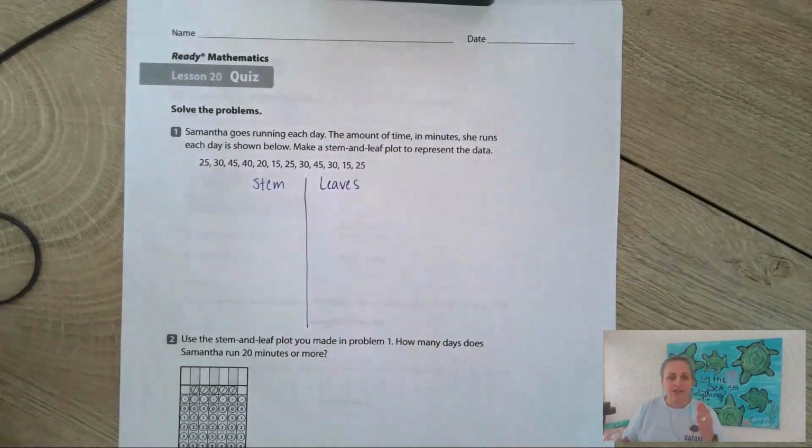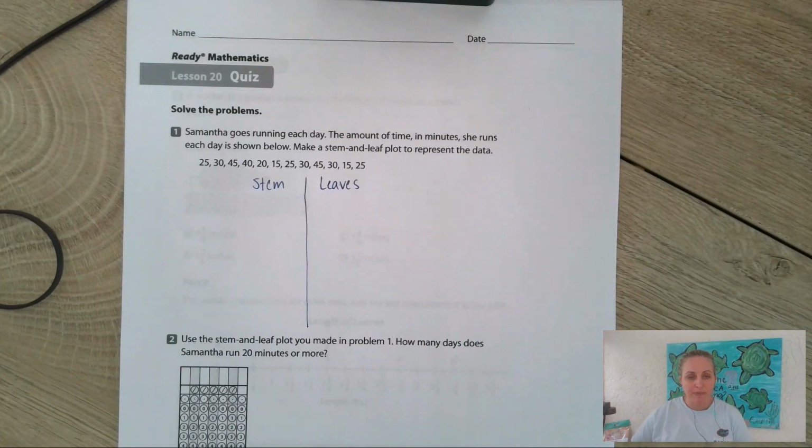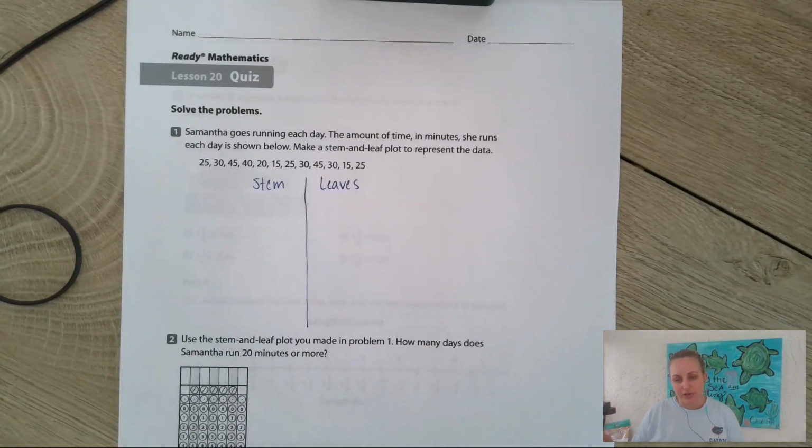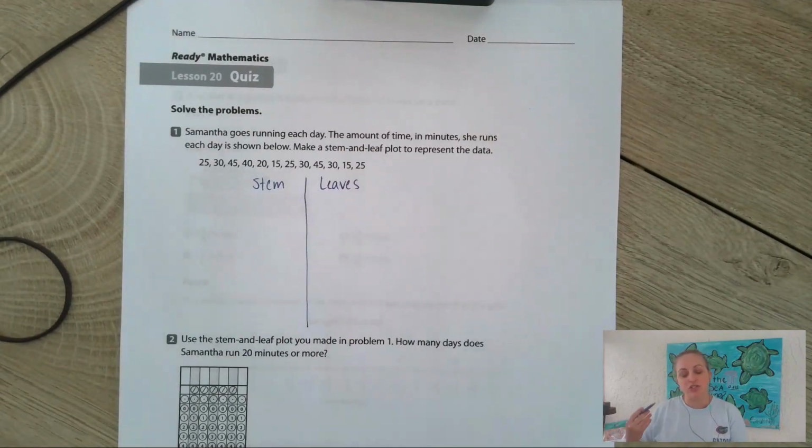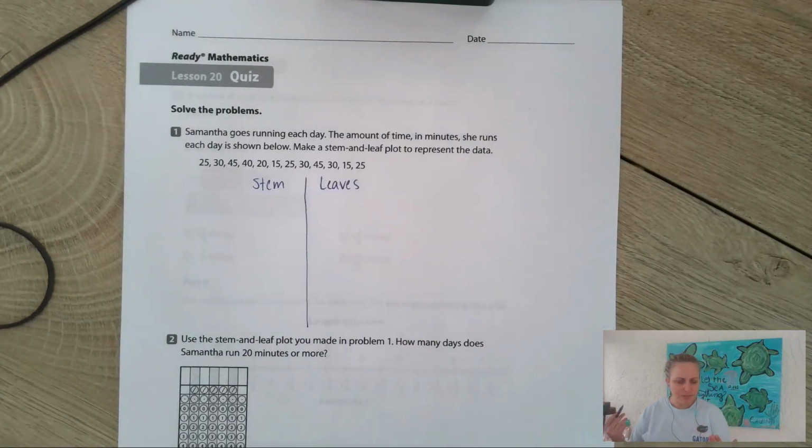Okay, and I know that the stem generally is going to represent the tens place, and the leaves are generally going to represent the ones place. If we have a stem and leaf plot where it's whole numbers and fractions, the stem is going to be the whole numbers, the leaves are going to be the fractions. So it kind of just depends on what type of data. In this case, it's all whole numbers.